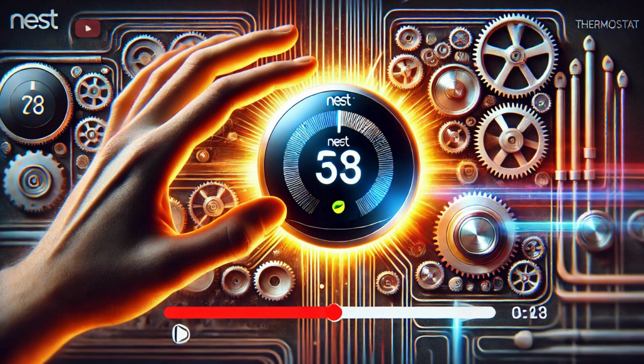Right. So that's what we're diving into today. We've got this super interesting guide from Wholesale AC Services, and they're walking us through how to actually manually control your Nest thermostat and make it behave. They break it down into 4 steps. The first step is turning off the auto schedule, which seems pretty straightforward, right?